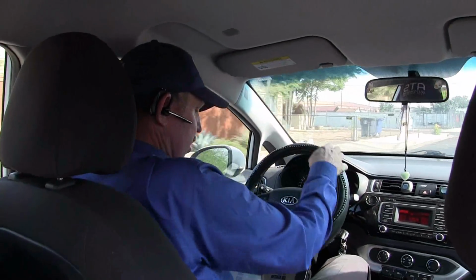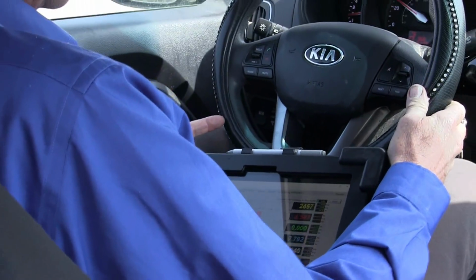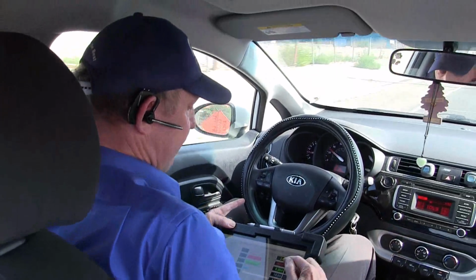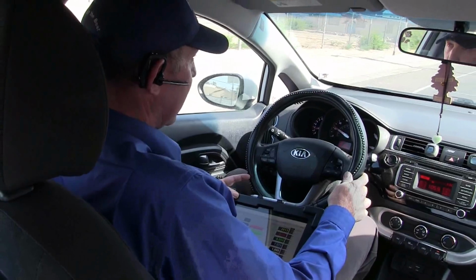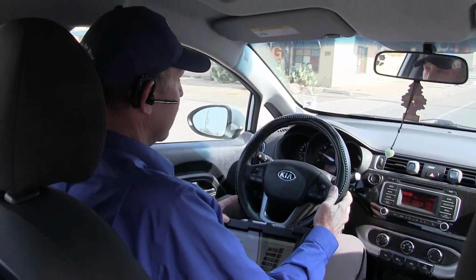Right there, the car just totally failed. Did you see that drop? The pressure dropped to almost nothing. But my fuel trim did not come up and my lambda stayed okay. So let's see what we can do.